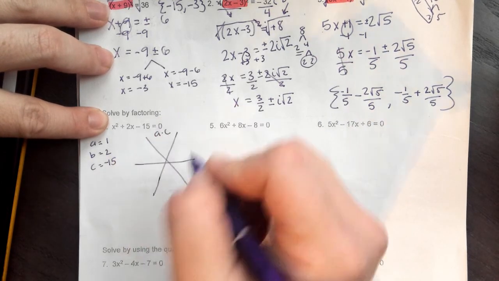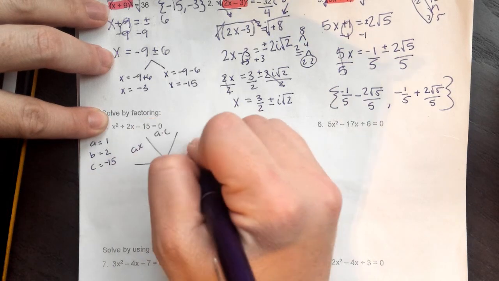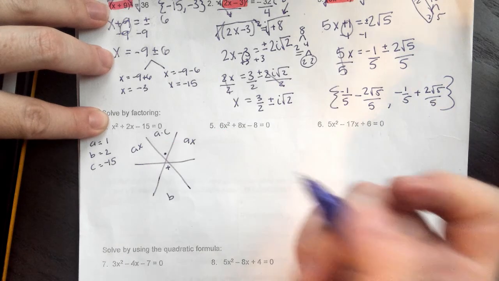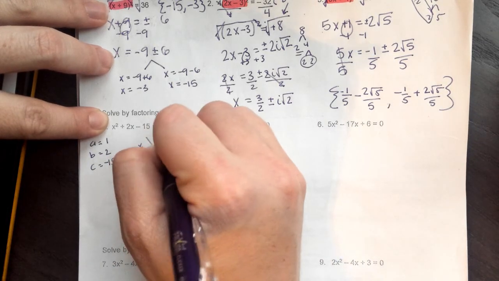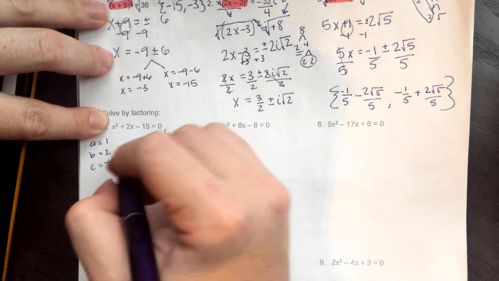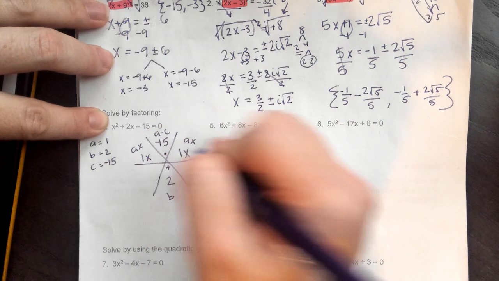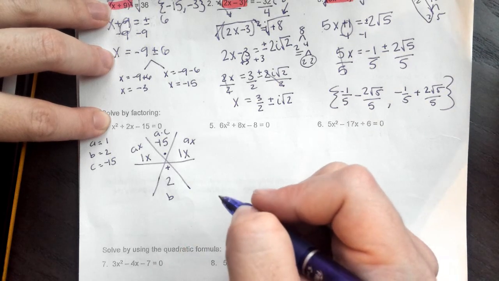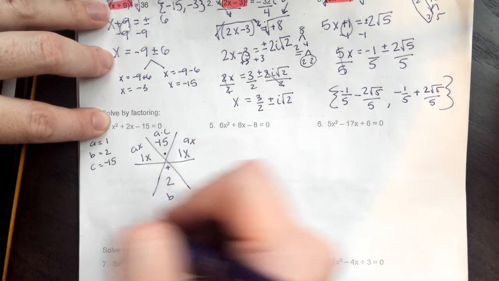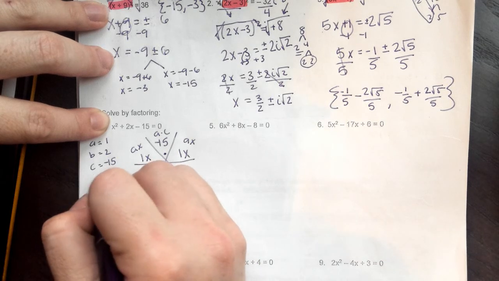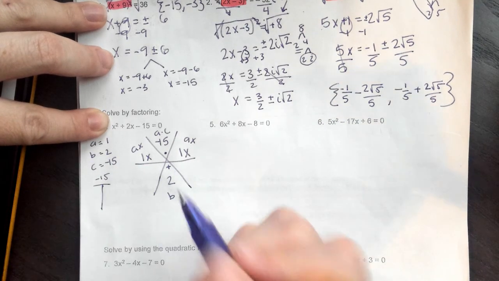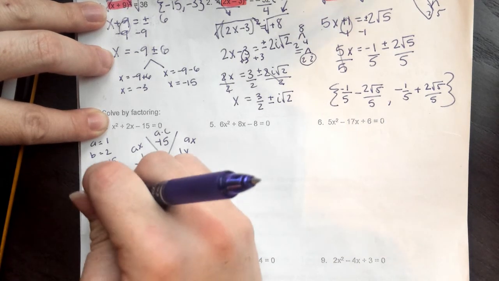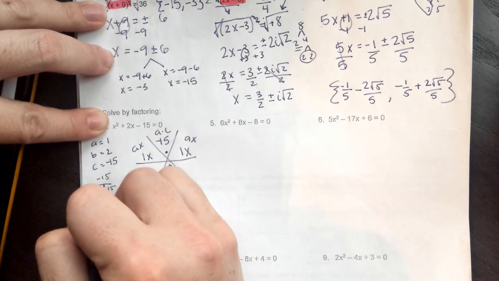And remember, we have A times C on top, B on bottom, AX, AX, and then we look for what multiplies and what adds. So A times C is negative 15, B is 2, A is 1, so 1x, 1x. And then we have to figure out what multiplies to give us negative 15, but adds to give us 2. Well, what multiplies to give us negative 15? So I know I'm technically kind of subtracting instead of adding. So I have 1 and 15. 2 does not go into it. 3 does 5 times, and that's it.